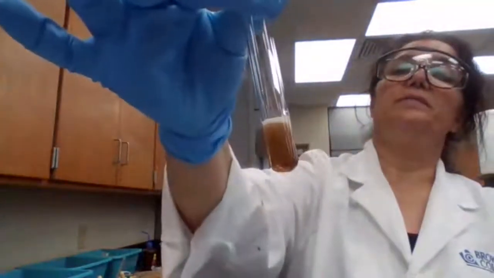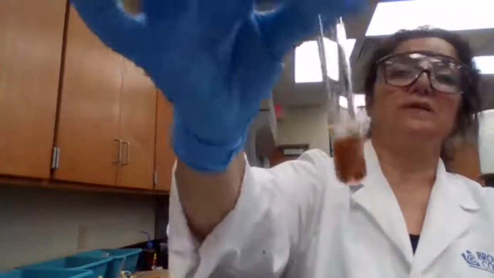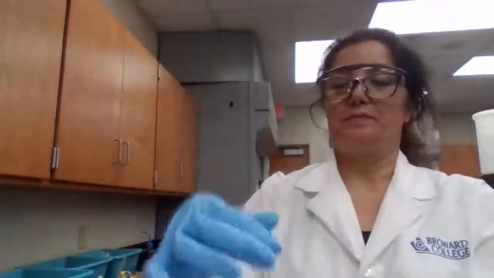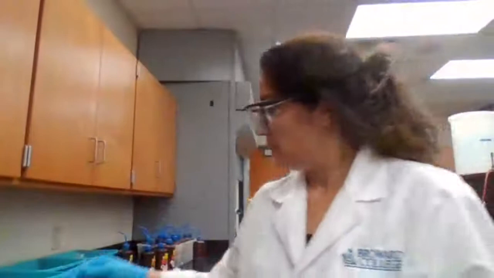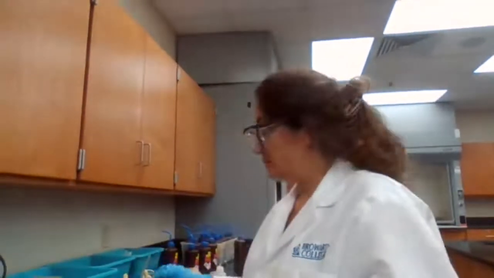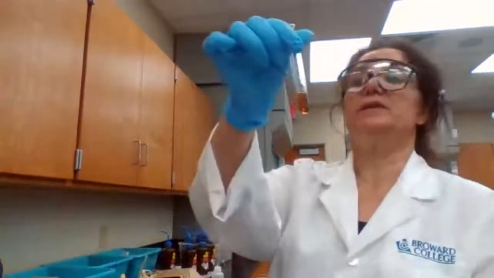Record your color. Just adding hydrogen peroxide. Added hydrogen peroxide. Then we are moving to part C. We are not done with the solution yet. We're just going to continue in the later steps.